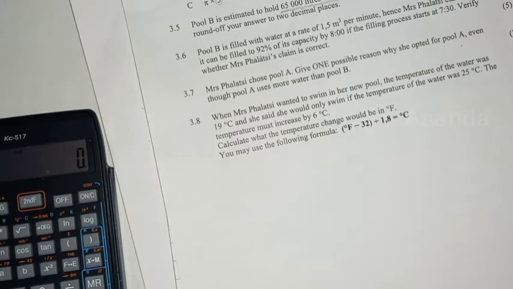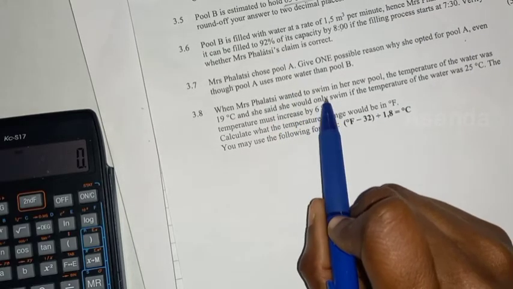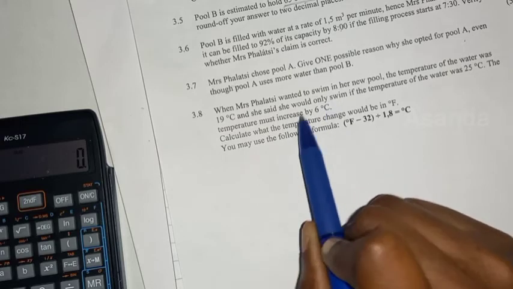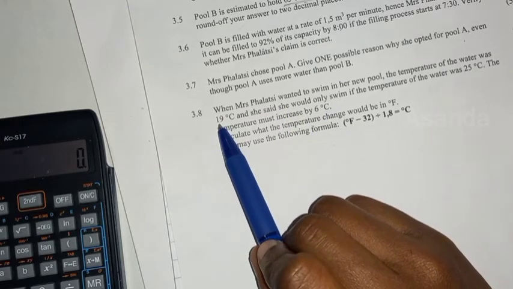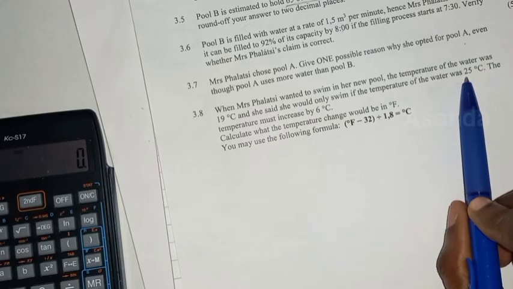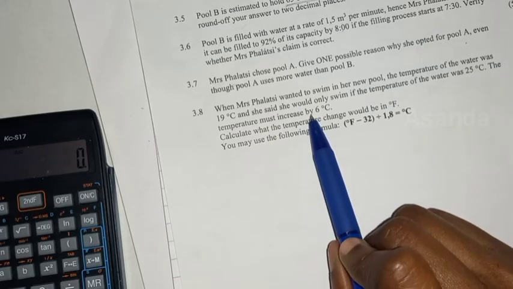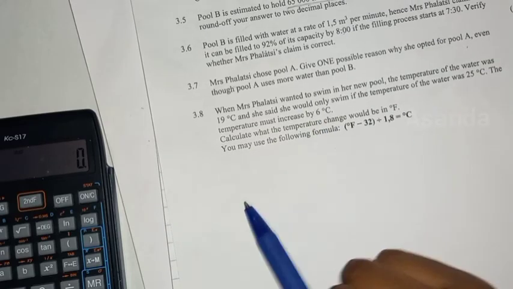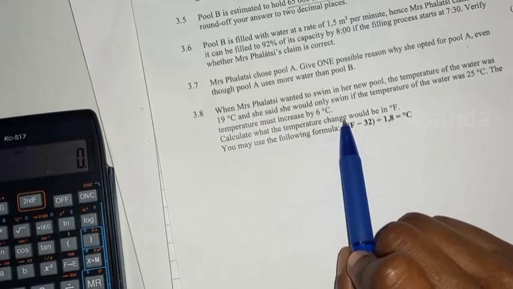You know, after all of that, all they wanted us to do was the increase here is actually the change. So she says it must change from 19 to 25. But changed by what? By 6. Increased by 6. And they're just saying, just calculate the temperature of the change, which is 6 degrees.